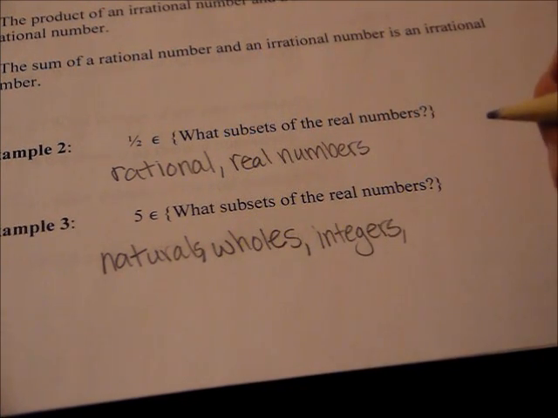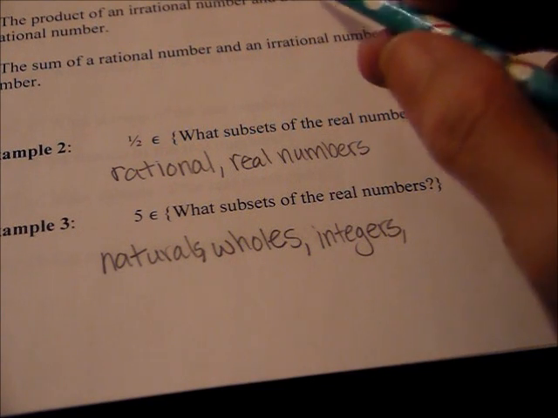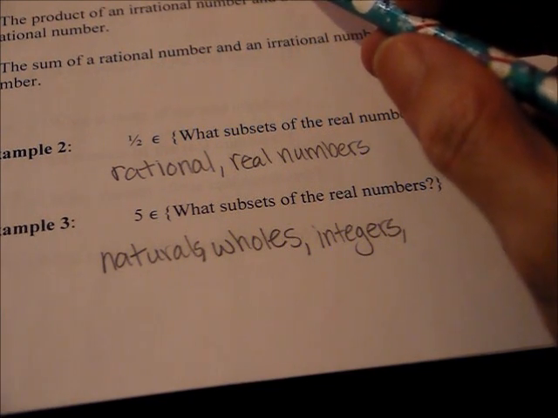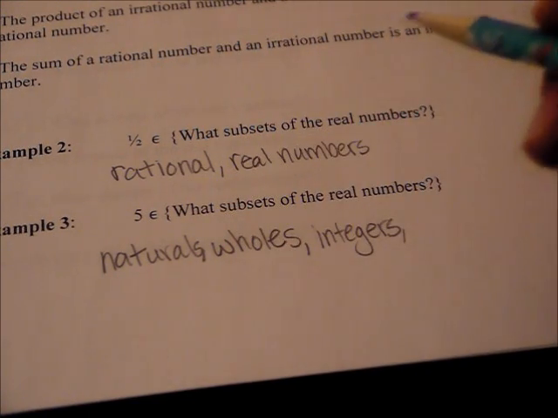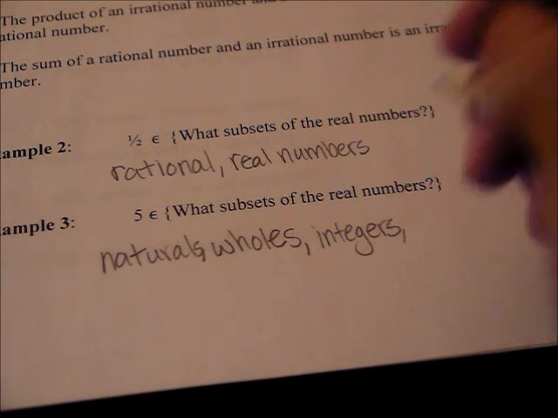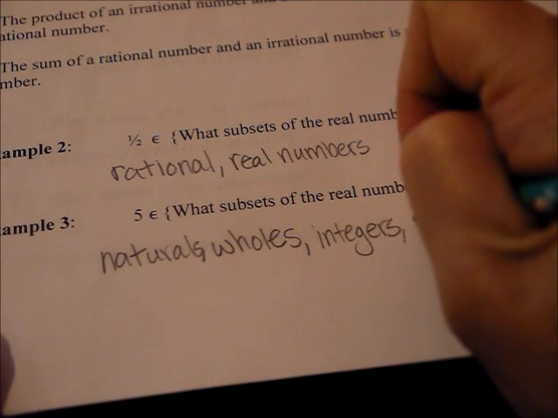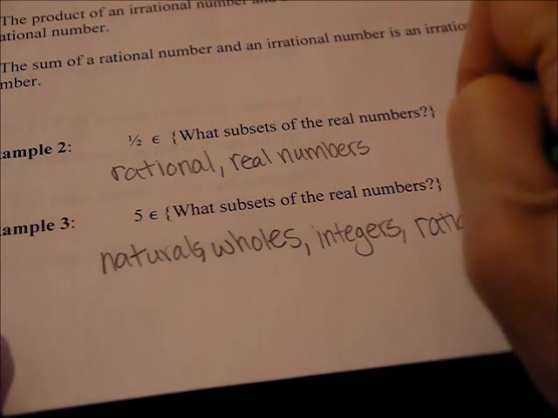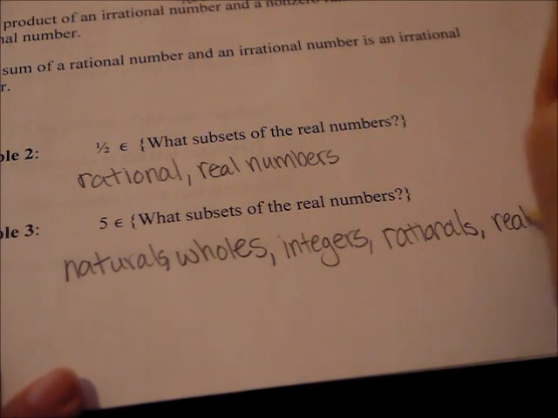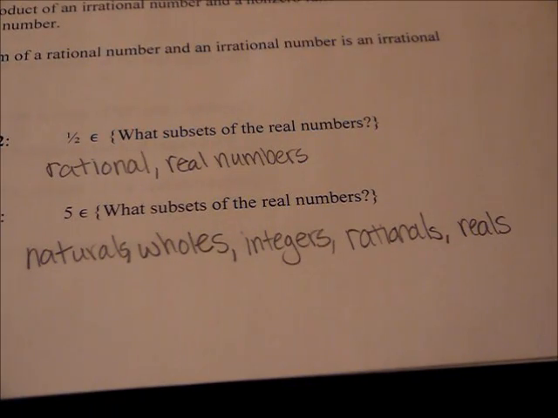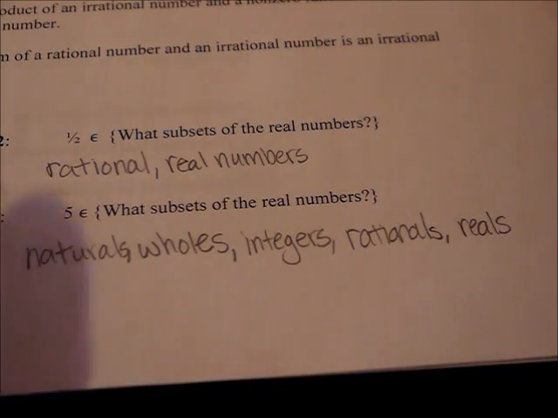Now it gets a little more complicated, maybe. I don't know if that's the word I would use. So is it a rational number? Can the number 5 be written as a fraction? Yes, it can. 5/1 is the same as 5. So that means it is a rational number, or it's in the rationals, group of rationals, and it's in the reals. There you go. It's in every set except for irrational.